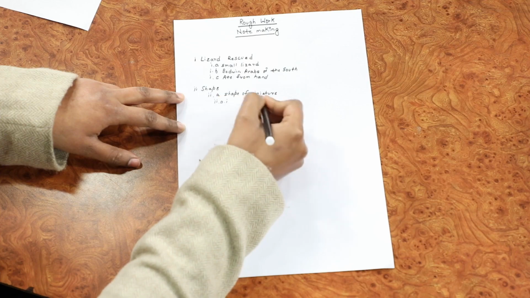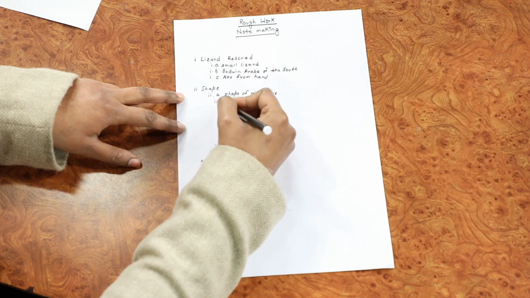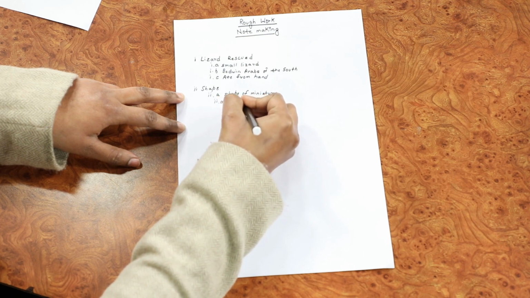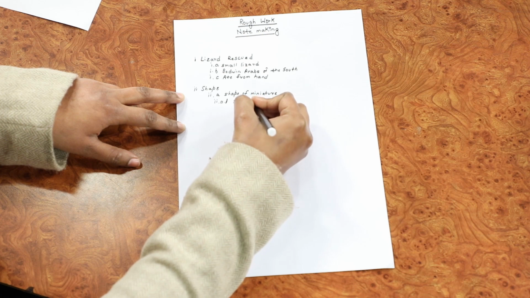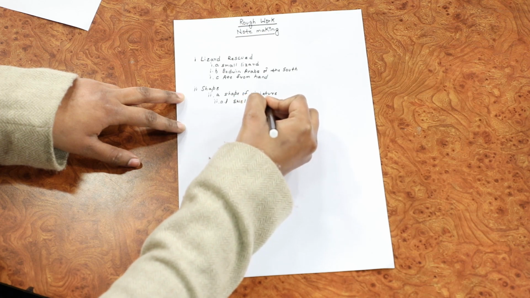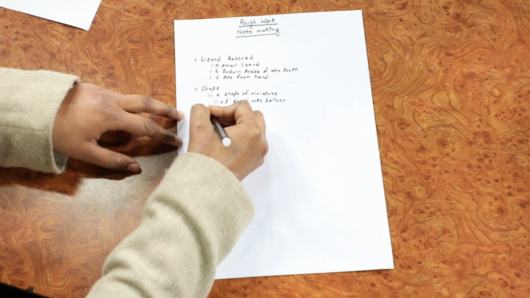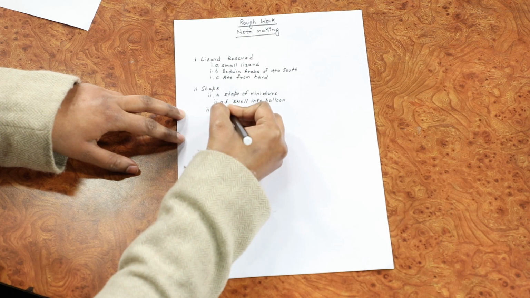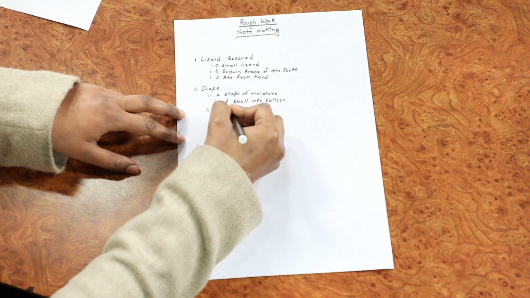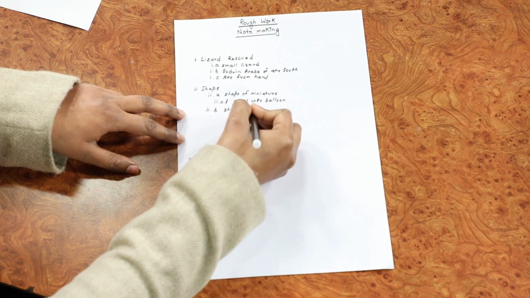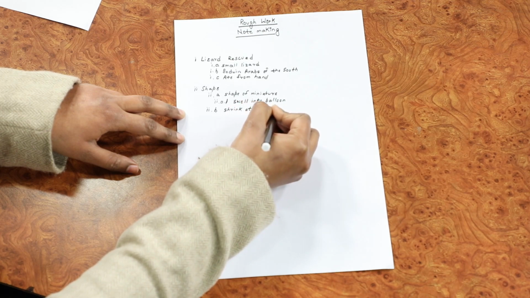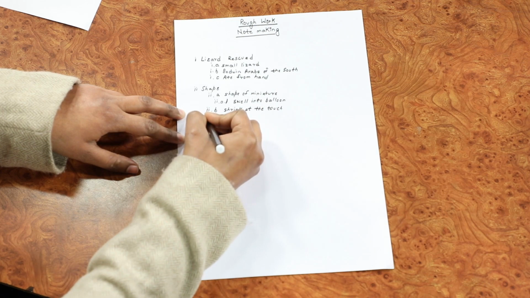Okay, sir. So, under shape of miniature, I will say swell into balloon. Then I would say, sir, shrink at the touch.